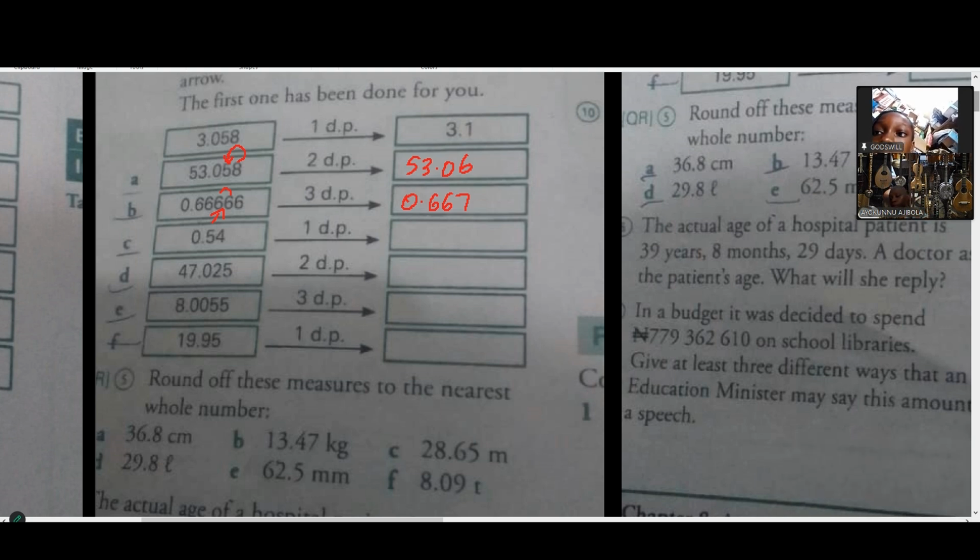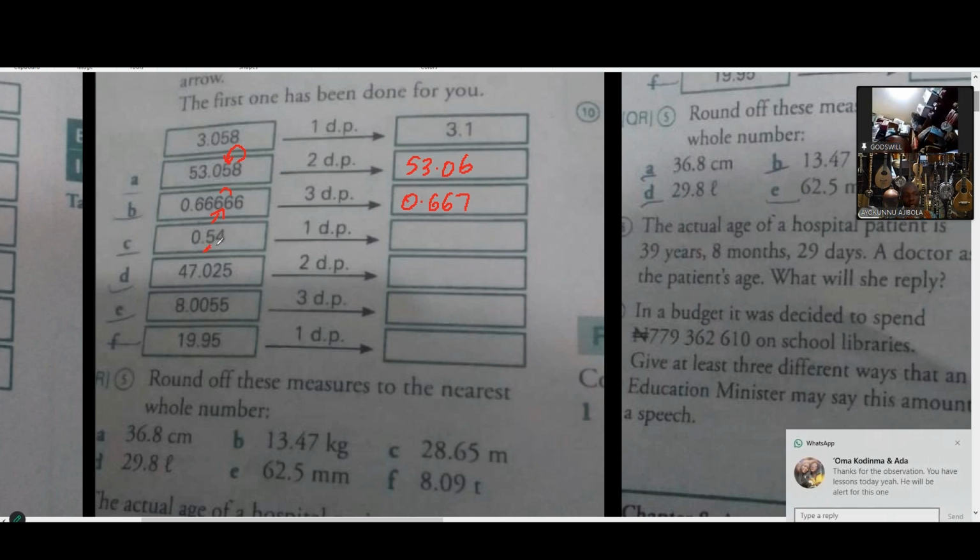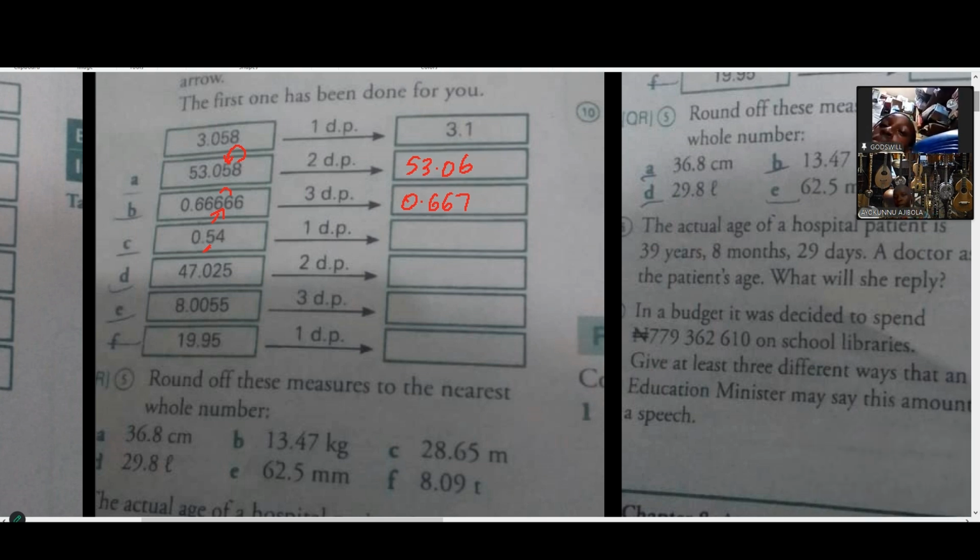Point what? Six zero point six, 64. Okay, yeah, 0.64, 667. So now the next one says one decimal place. That's stopping on the zero, this first digit, exactly. Yes, sir.